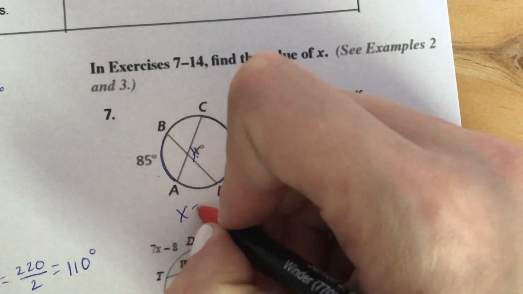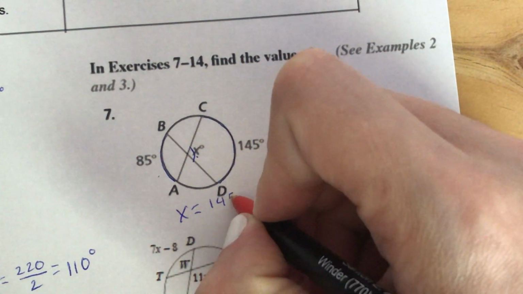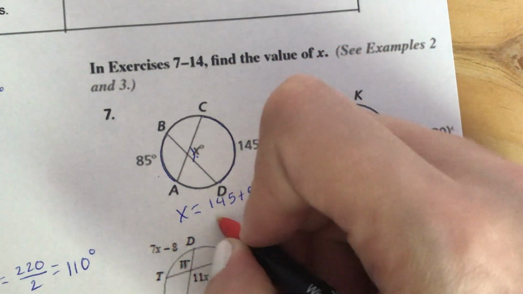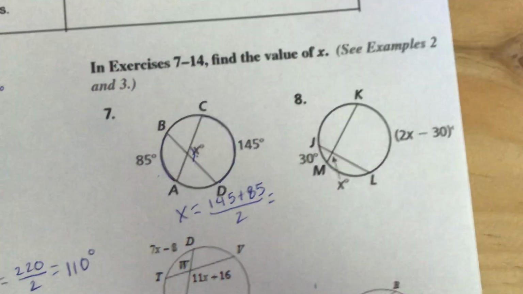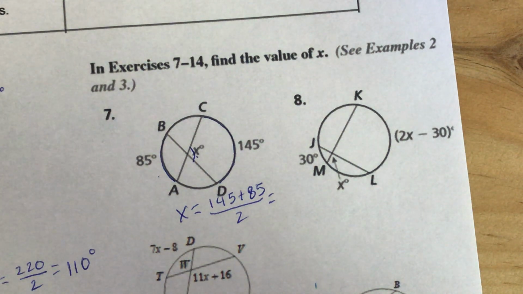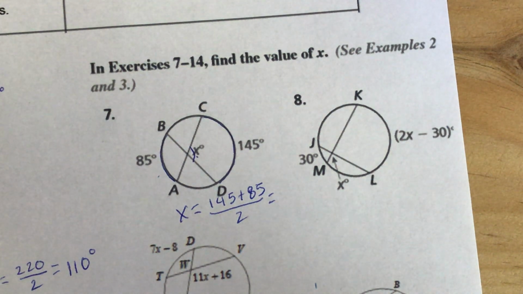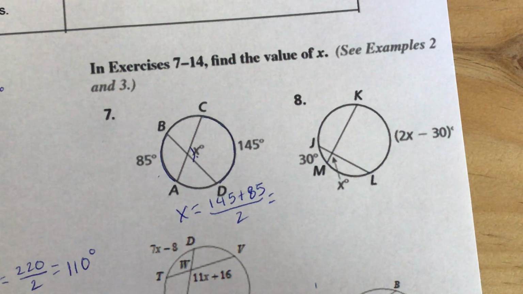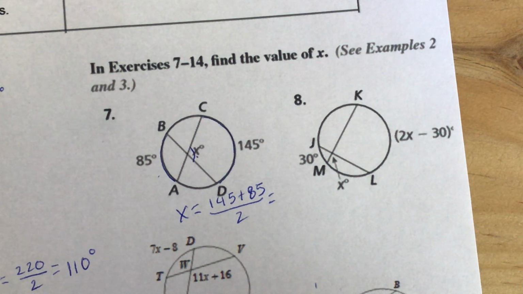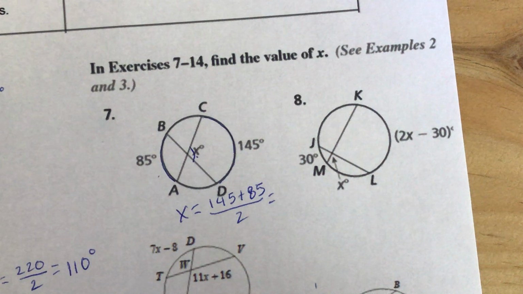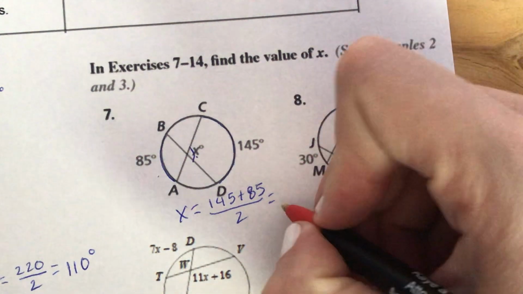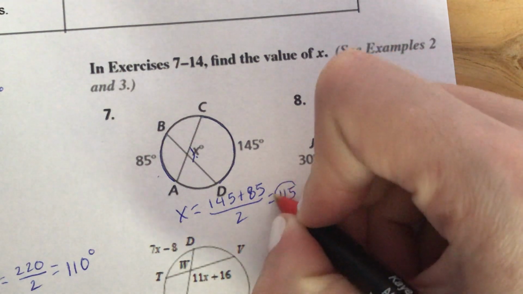So I know x would equal 145 plus 85 divided by 2. You can probably do that in your head if you'd like. I'm going to use my calculator real quick. 145 plus 85 divided by 2 gives me 115. So x is equal to 115.